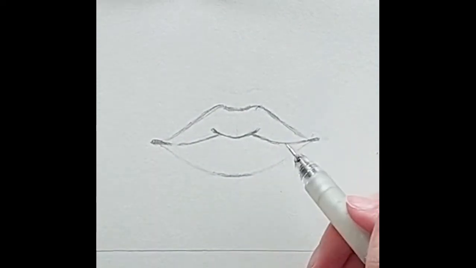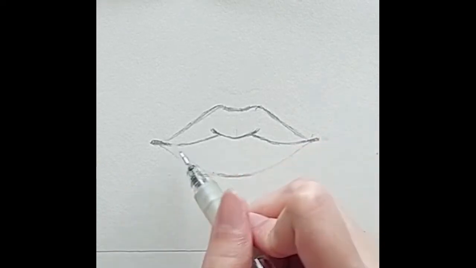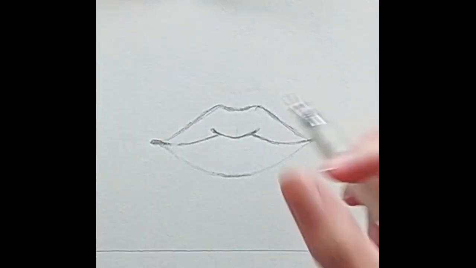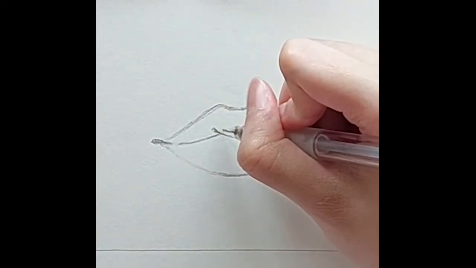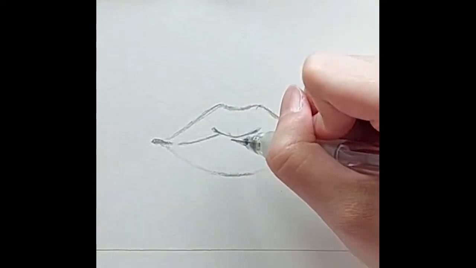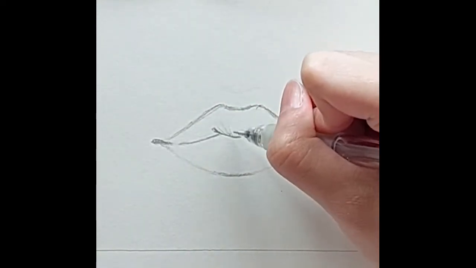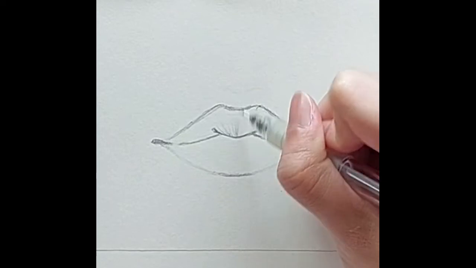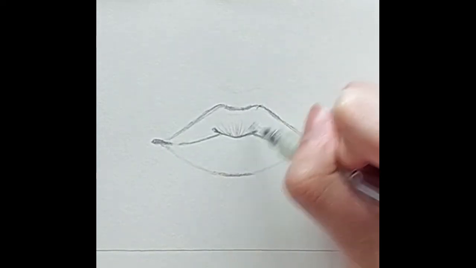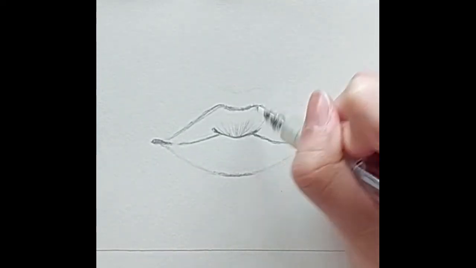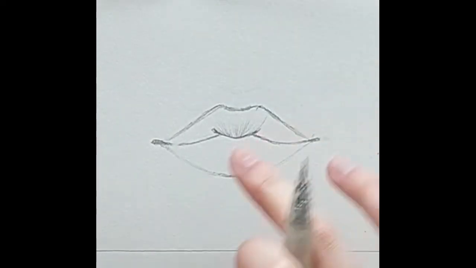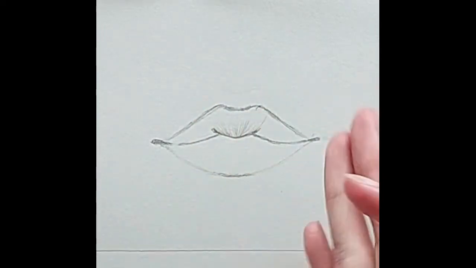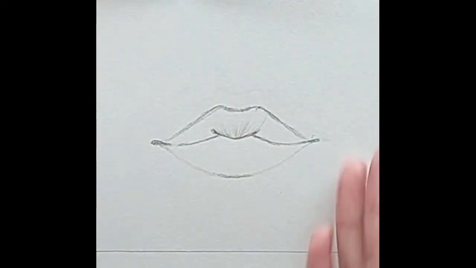Now the next thing you need to do for the lips is just do some marking. By marking, I mean the lip skin, how it's shaped. There are these little lines. You usually start from where the lips meet and go upwards towards the top or the bottom of the lip. So it goes in this sort of crowning way, along with the shape of the lip rather than just straight up.